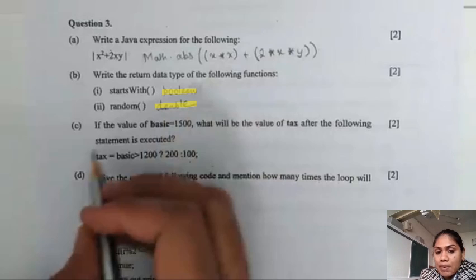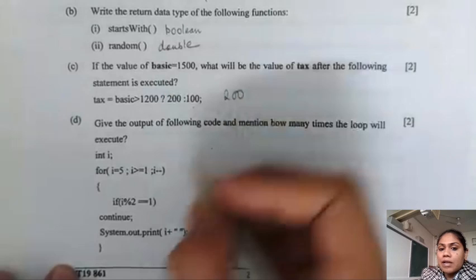We are using a ternary operator. So here we will check whether basic is greater than 1200. Yes, of course, because basic is 1500. So the condition is true. If the condition is true, it will return 200. If the condition is false, it will return the value after the colon, that is 100. So here the condition is true, so it will return 200.